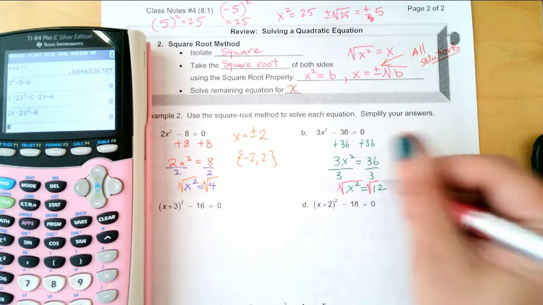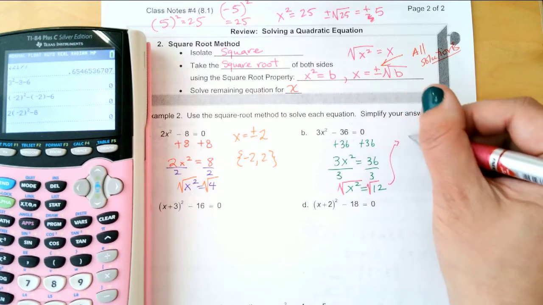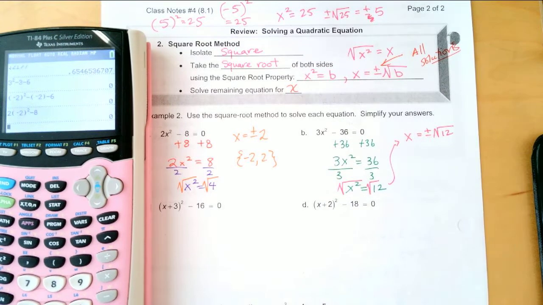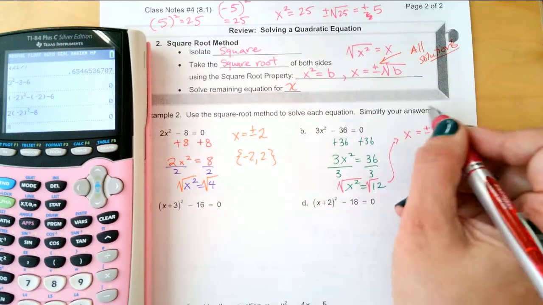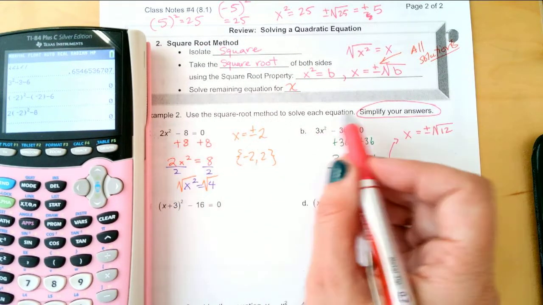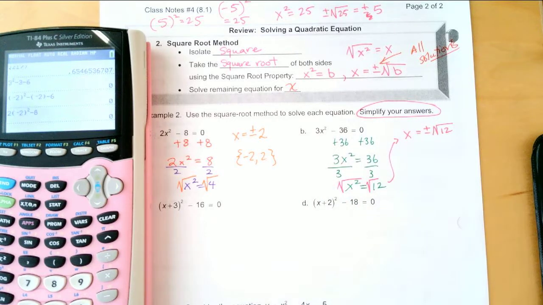So we take the square root, and we get x equals plus or minus the square root of 12. Can we simplify? Notice it says right here, simplify your answers. I didn't read the directions. Use the square root method to solve. We've got to simplify our answers. Is the square root of 12 simplified?